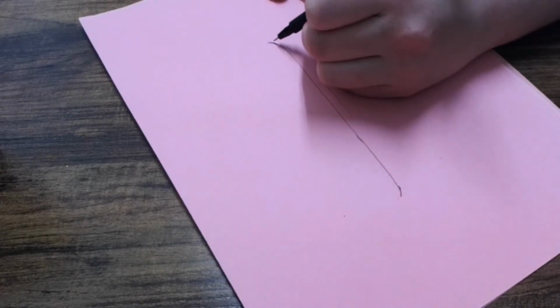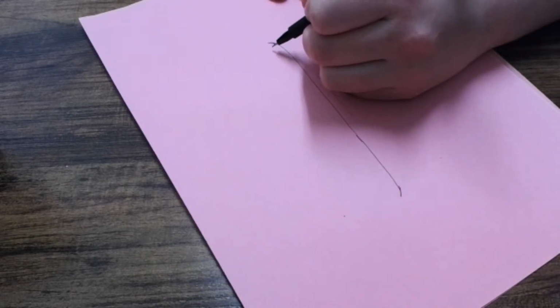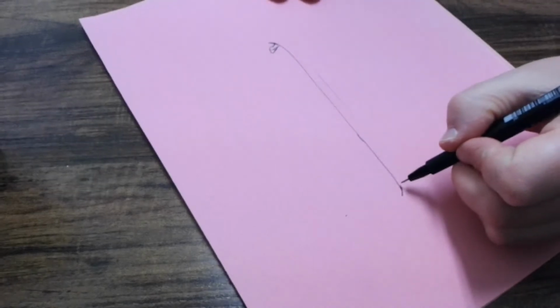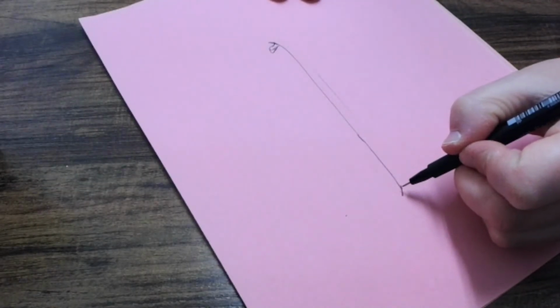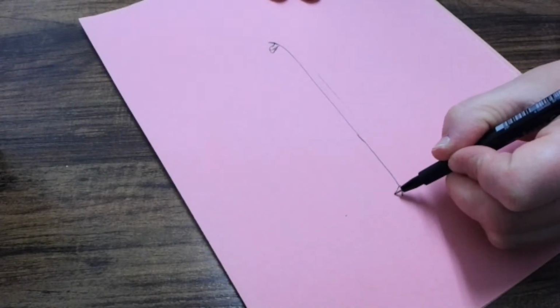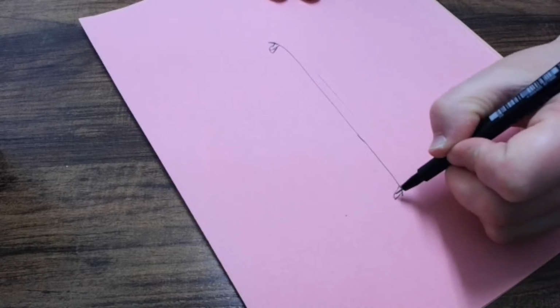And this one looks like that over there. Then this is the same thing over here.